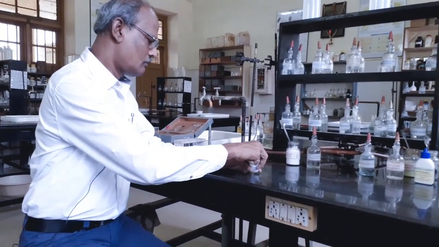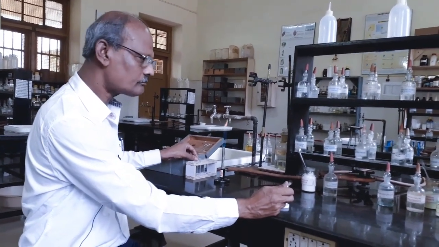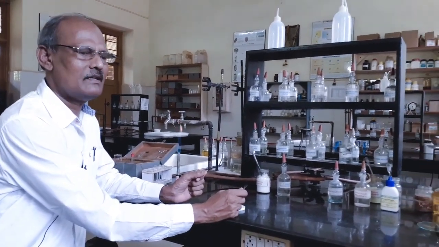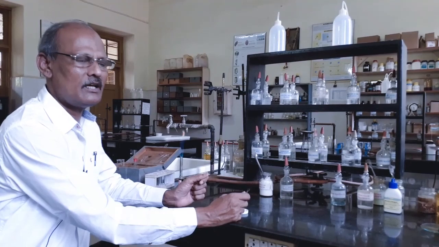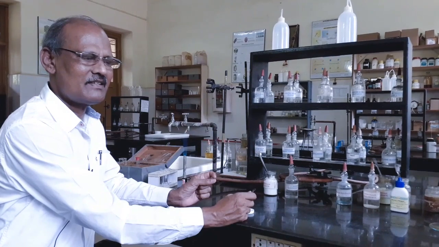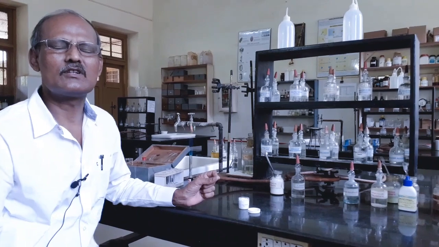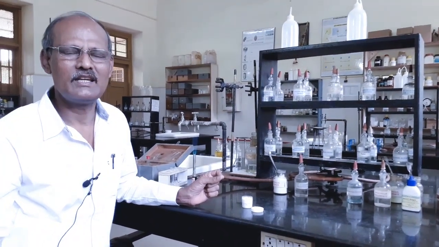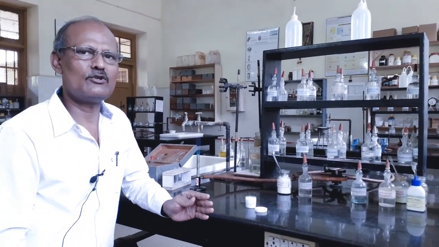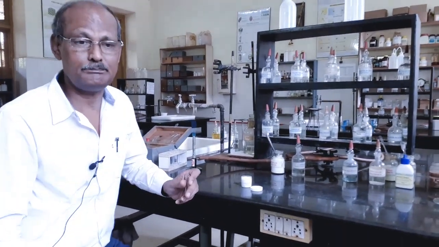Now, first I am going to carry out test for ammonium basic radical. For the question, what is a basic radical? Answer is, basic radical is a positively charged ion. They are also called cation. And all the basic radicals are metal ions excepting ammonium ion. Basic radicals can also be defined as part of the base present in the salt carrying positive charge. Basic radicals are classified into 6 groups depending on their reactivity, depending on their solubility.